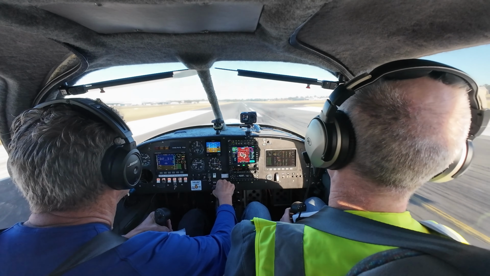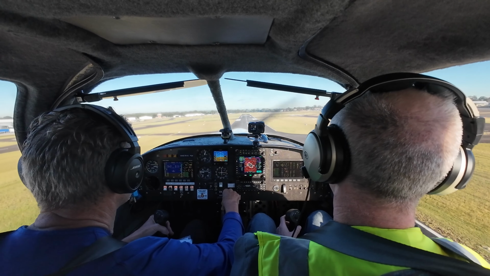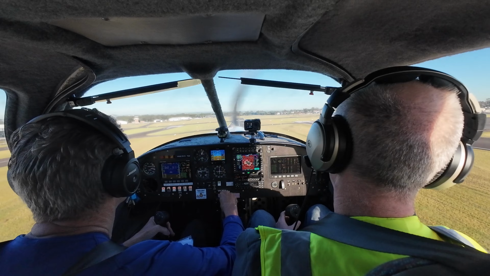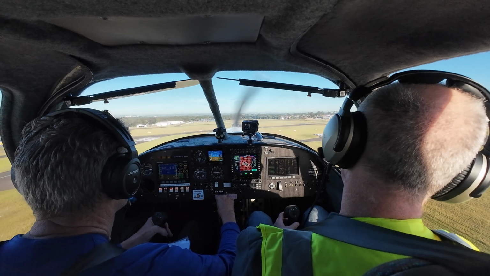But he cleared us out to holding point Alpha 8, and here we are roaring down the runway and up into the skies. Nice normal takeoff. Greg's got a really good set of hands here and just really nice and smooth. We had something like 3 knots of wind, so it was a really beautiful flying day, and as you can see, absolutely perfect clear blue skies.